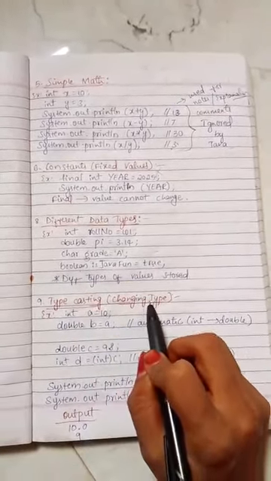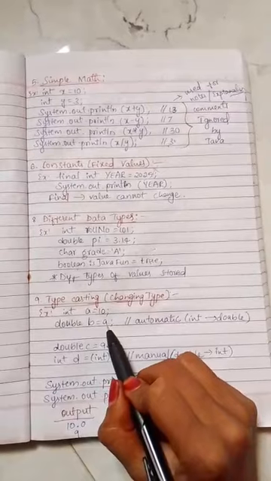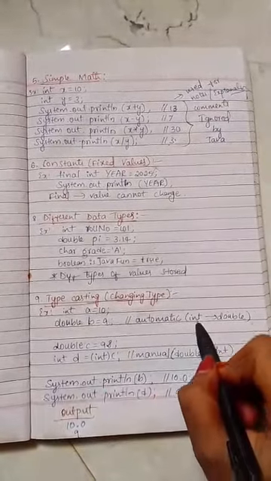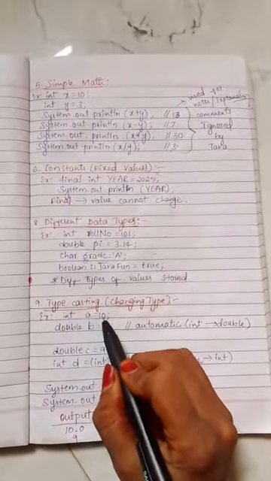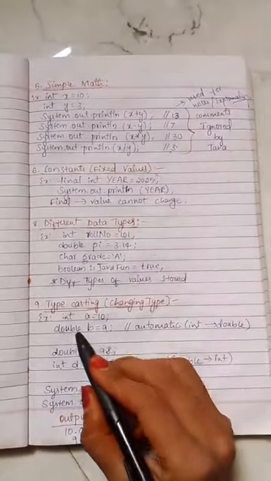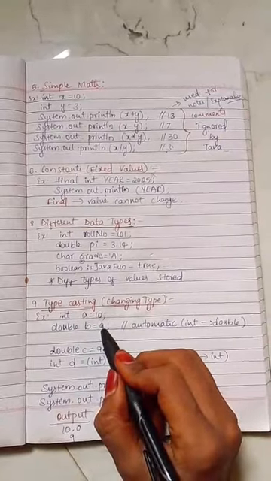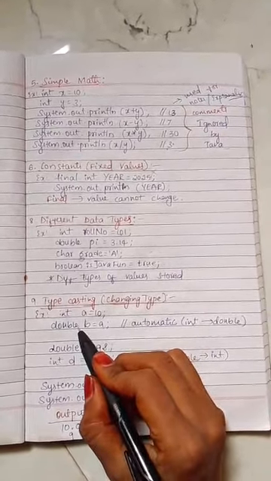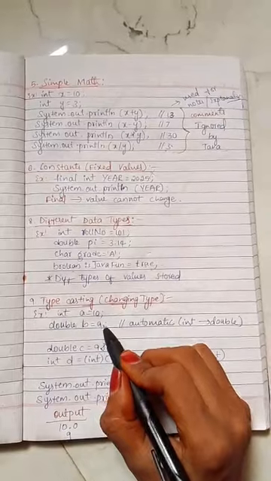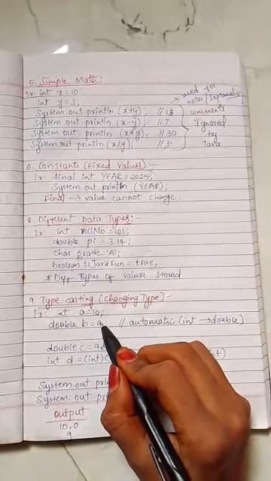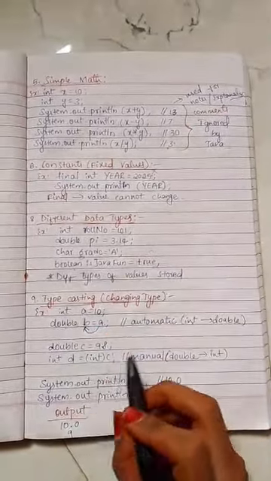Then typecasting, changing the data type. Here int a is equal to 10, double b is equal to a. Here the integer is automatically changed to double. a is an integer, b is a double, so the integer is automatically changed to double here, because I have taken double b is equal to a.